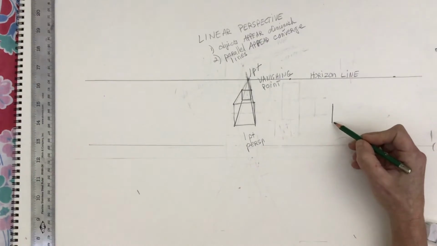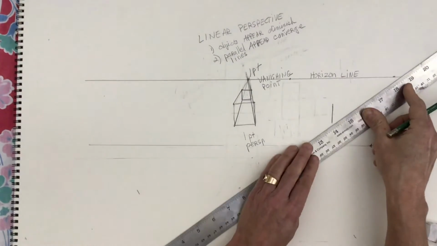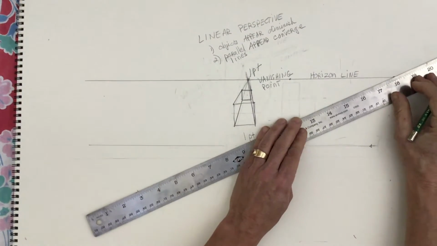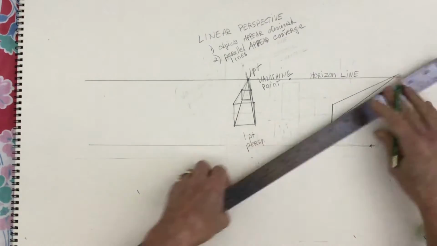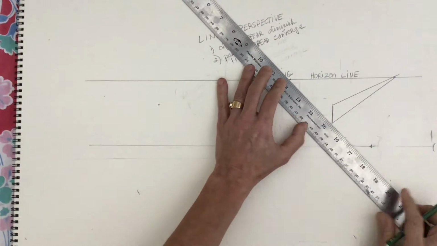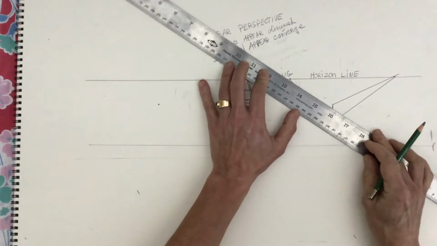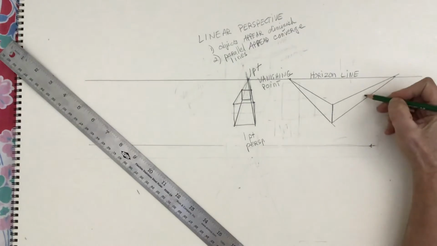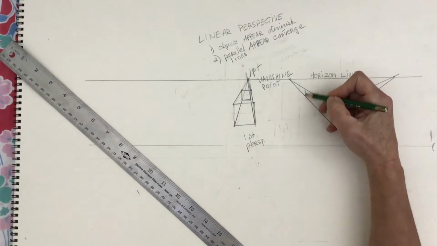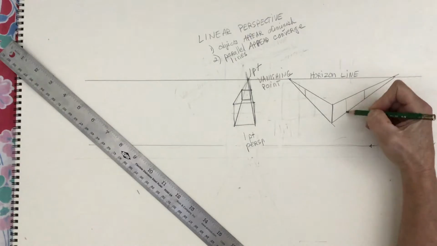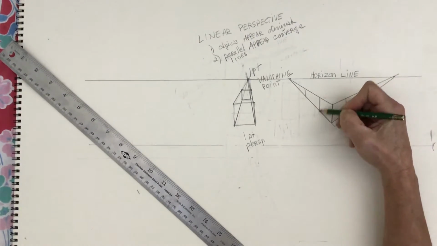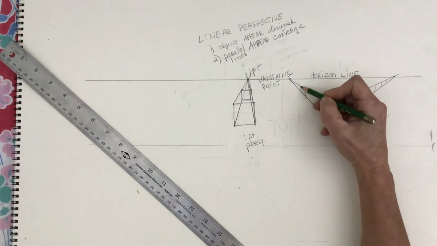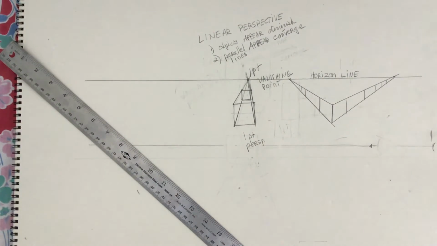And then it turns out that the right-hand side of the box is going to be diminishing towards the right, and the left side of the box is going to be diminishing towards the left, because we're looking at the corner. And so I can make this a very long box, or I can make it a square box, not a rectangular box. As long as I stay inside these lines, the box will be believable.